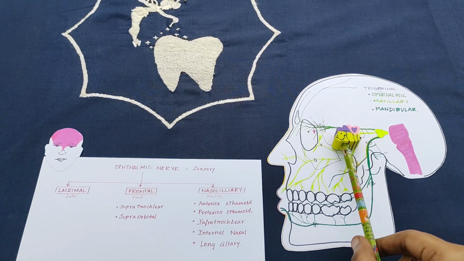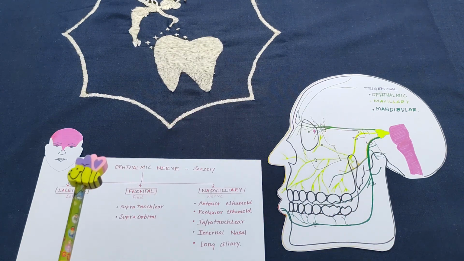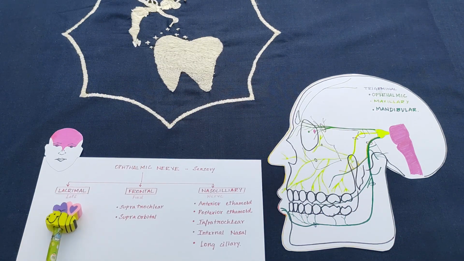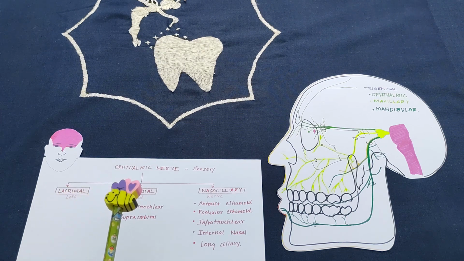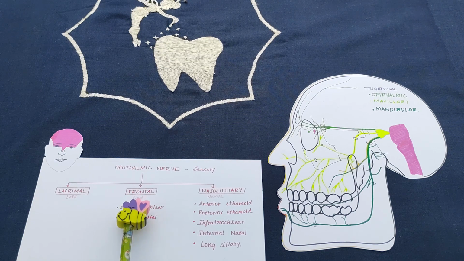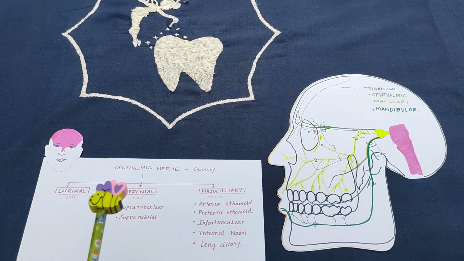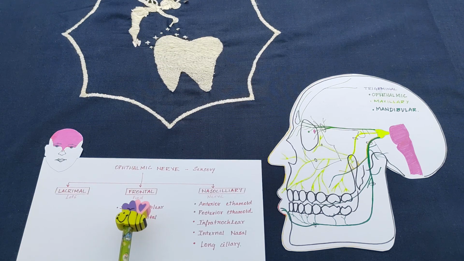It has only the sensory part and it again divides into 3 branches. Just to remember, have words like "let's find nerve". Eye is the only organ which helps us to find anything. So ophthalmic, which means eyes. Let's find nerve is for lacrimal nerve, frontal nerve and nasociliary nerve.